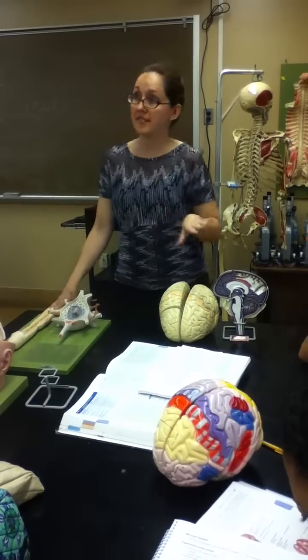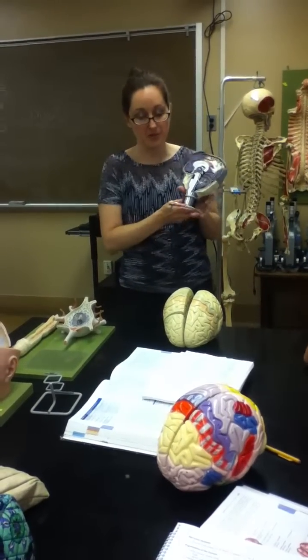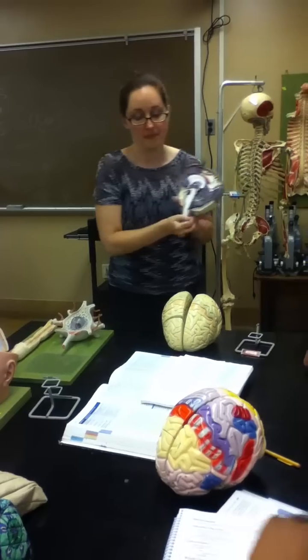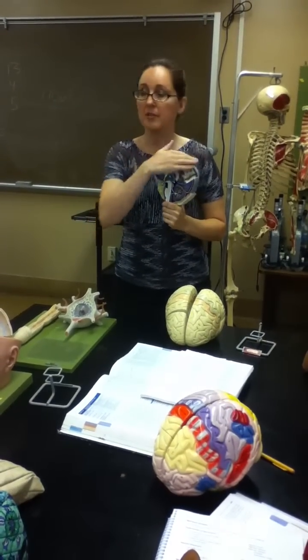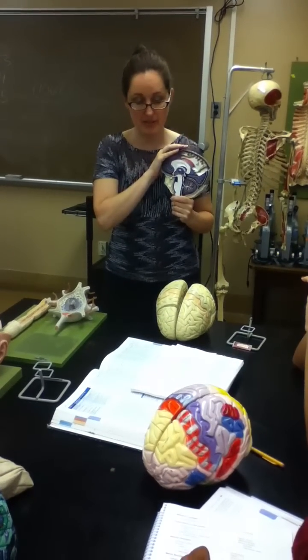For the nerve structure, that's just a diagram in the book, so I'm not going to go over that. We'll jump right to the brain. The meninges are membranes that surround the brain and protect it. The dura mater is the outermost one. It's all this gray right here. So that's the dura mater.